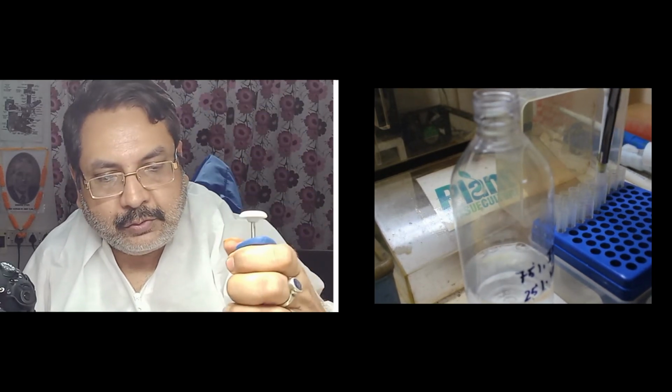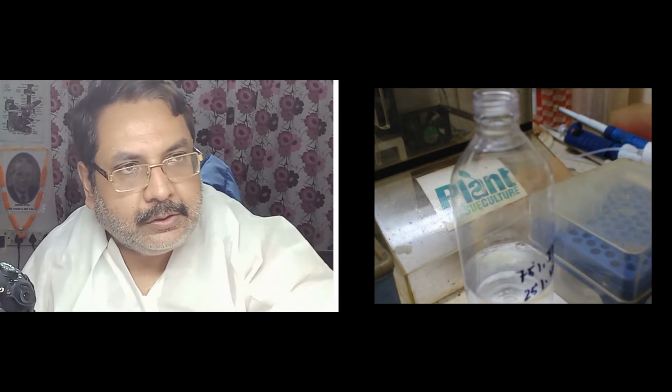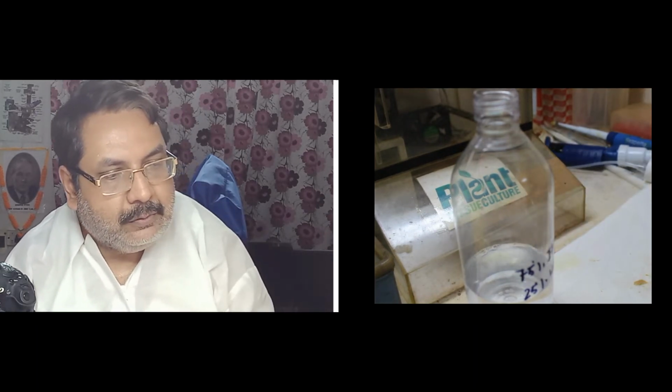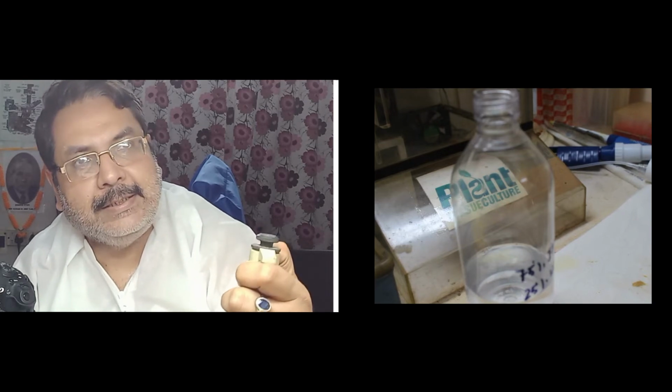So now we are going to see the other auto pipettes. This auto pipette is over. So this is a small auto pipette. This is the same, just everything is the same. So this is our plunger. This is the tip releasing plunger. This is our volume plunger.